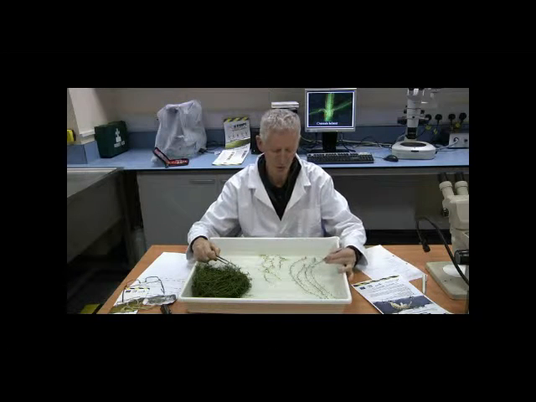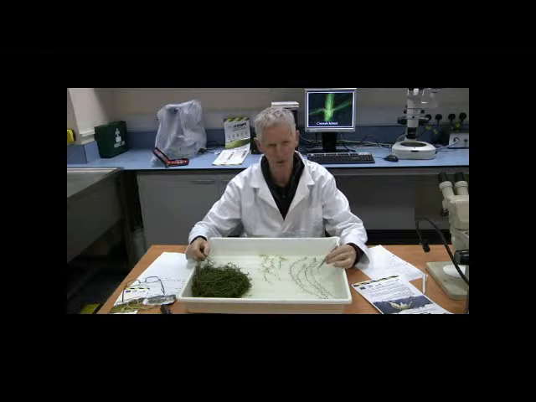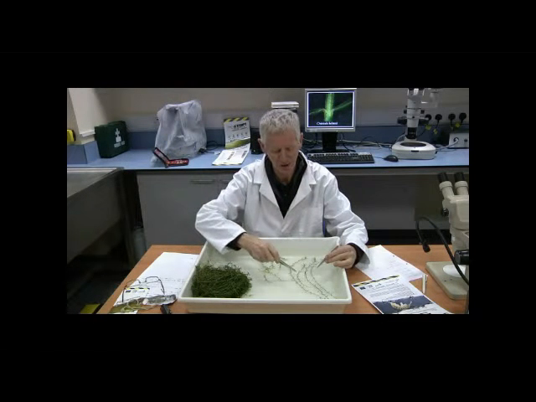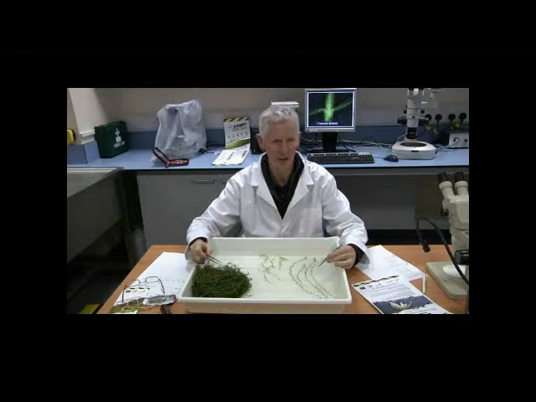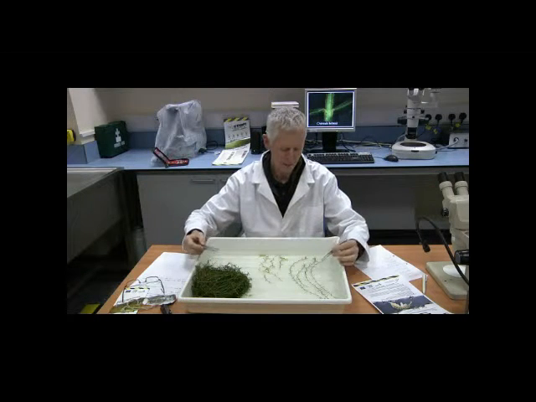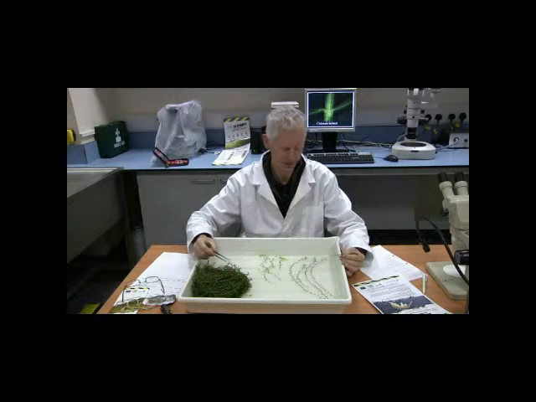So it actually has an aquatic growth form that we're seeing here and a terrestrial growth form. So it can move from the terrestrial habitat and infest and impact on the riparian zone. So it really is one of these nasty invasive species. But what I want to do now is to show you how to simply identify this species.